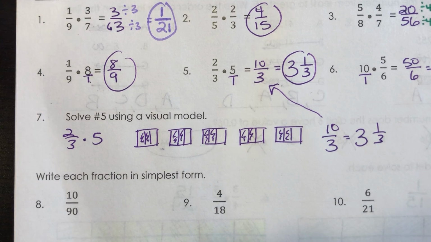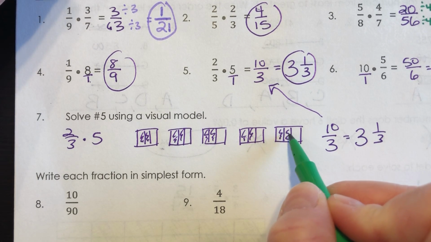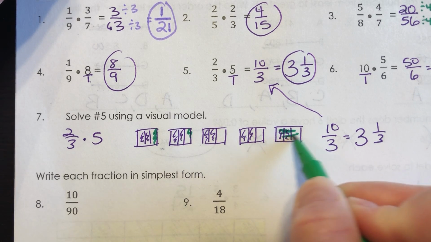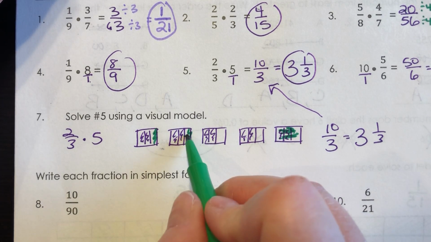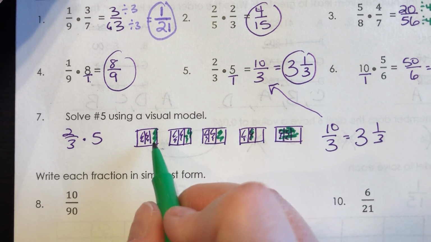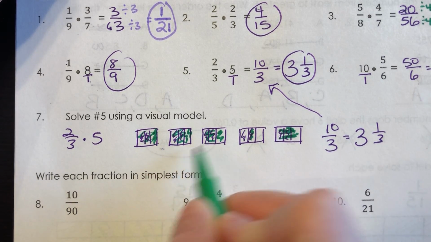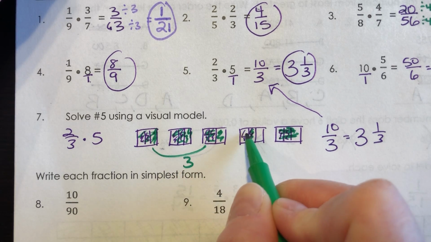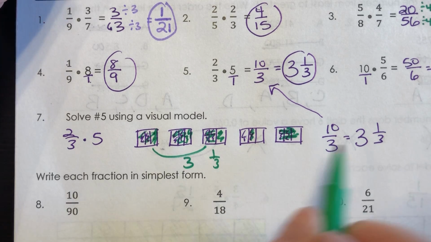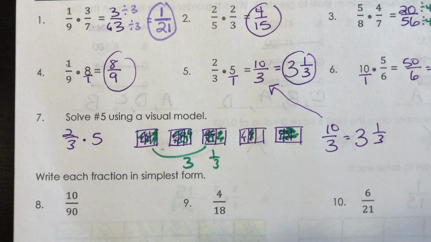And if you think about it, I could take these two pieces here and pop them in there. Okay, so pretend this is all empty. And then I can take one of these and pop it there. So that would mean I'd have 3 full shapes shaded and 1/3 of another, and the rest of those will be empty. So hopefully it makes sense.